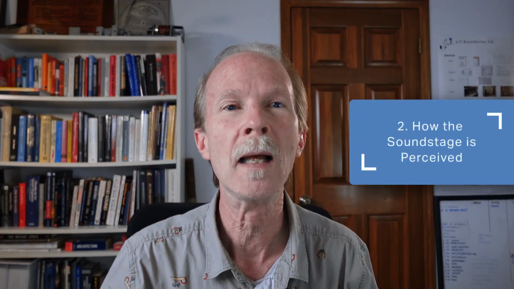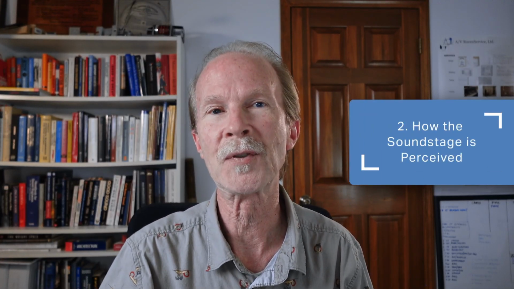Number 2, how the soundstage is perceived. Basically, we have two channels of varying two-dimensional electrical voltages that are converted into sound wave energy, which, when presented optimally, are summed by the ear-brain system so that we are fooled into perceiving a single three-dimensional sound source.